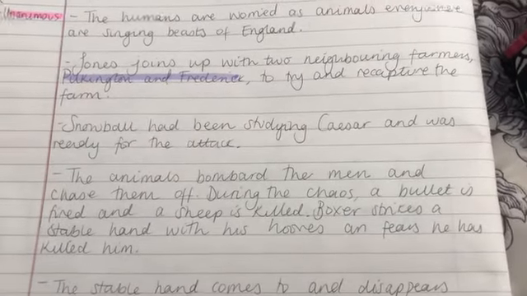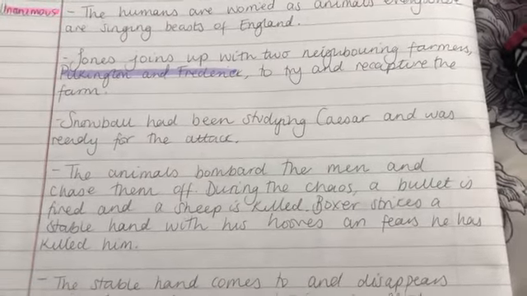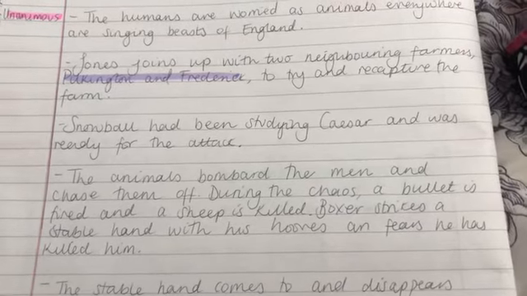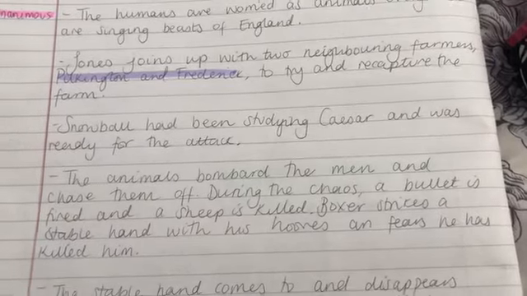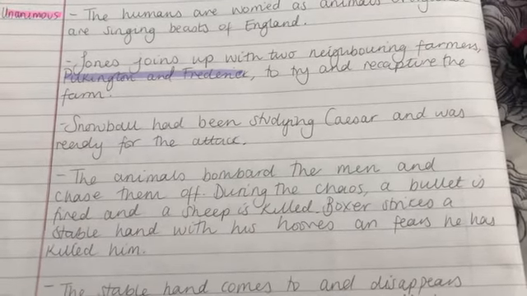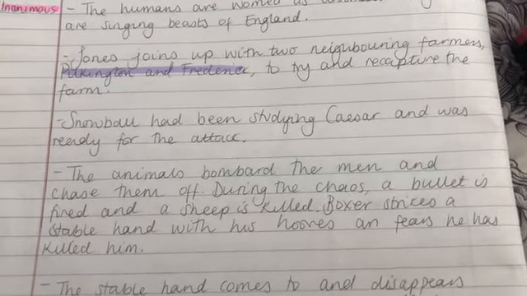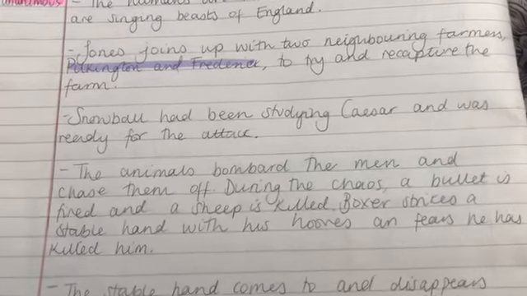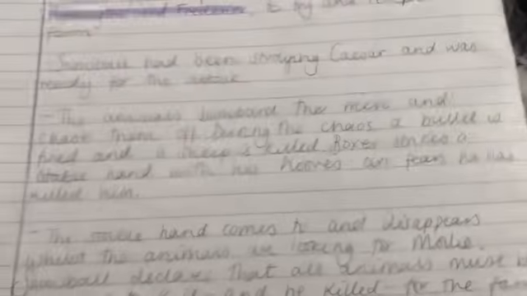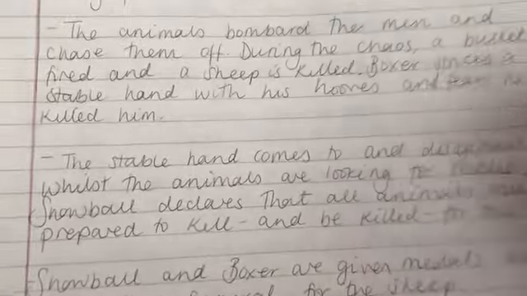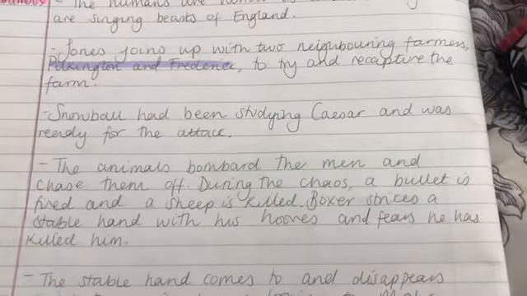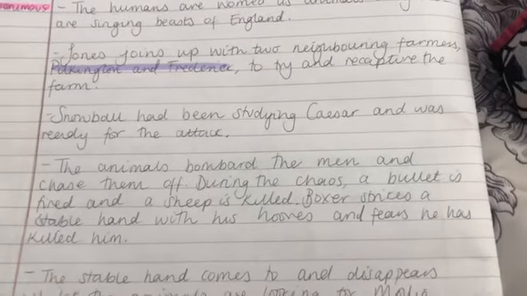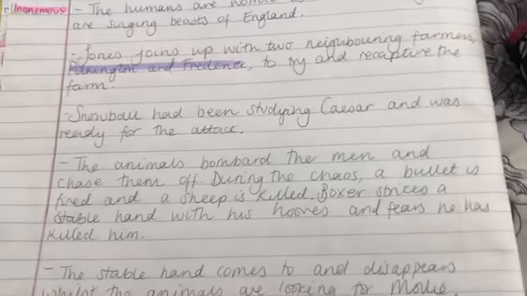And the animals bombard the men and chase them off. So we know that the animals were victorious. During the chaos, a bullet is fired and a sheep is killed. Boxer strikes a stable hand with his hooves and fears that he has killed him. So pause the video for a second, get those notes down, and then get ready to read on.